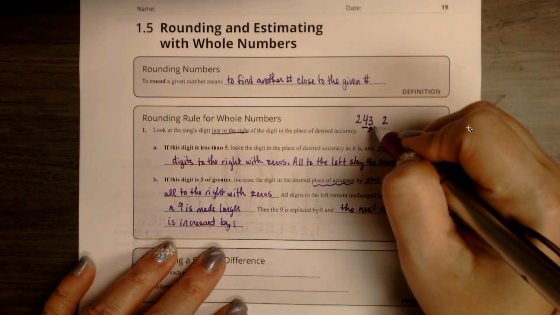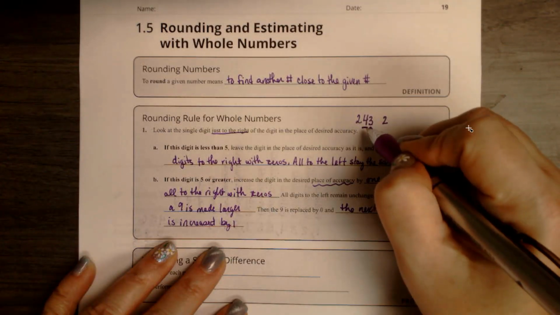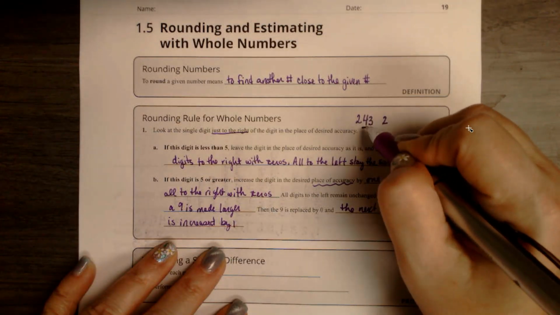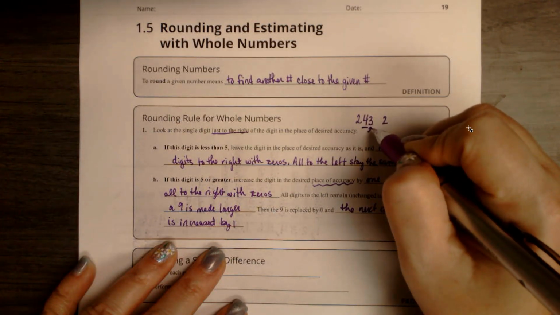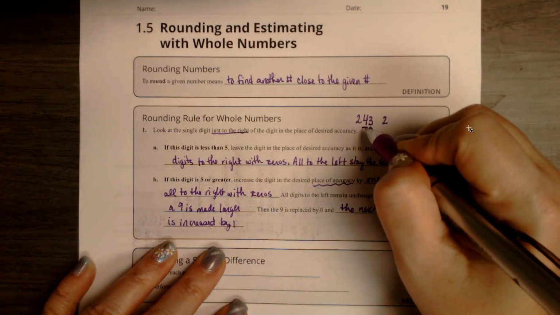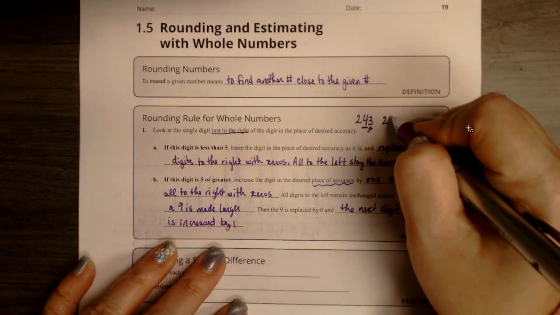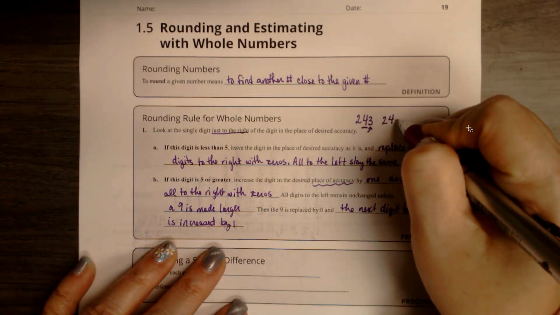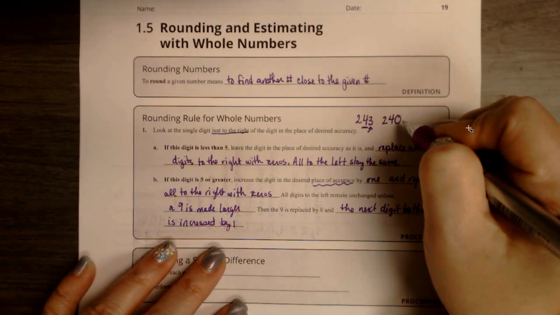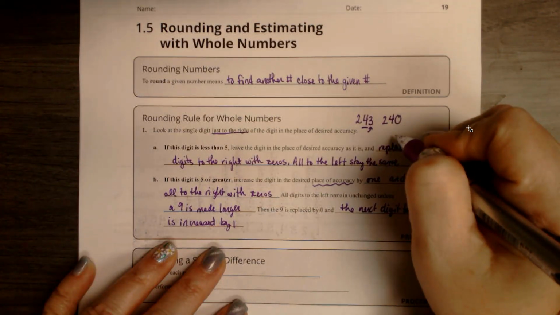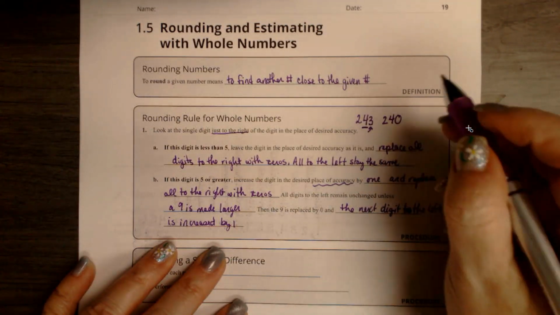I want to round to the 4 place, but I look behind it. I don't look at the 4, I look behind it. So the 3 is smaller than 5, so the 4 will stay the same. The 3 becomes a 0 because everything to the right of the 4 will go to a 0.